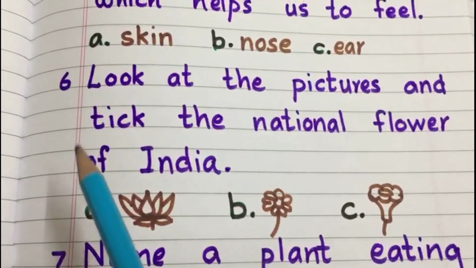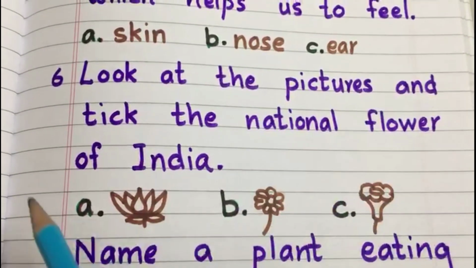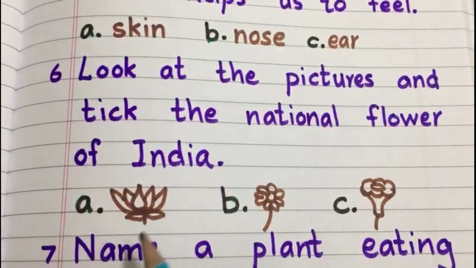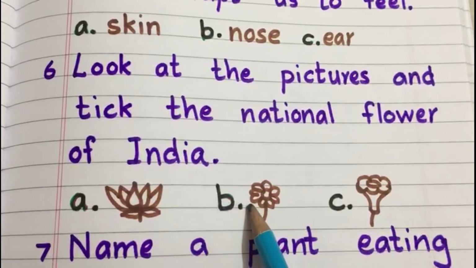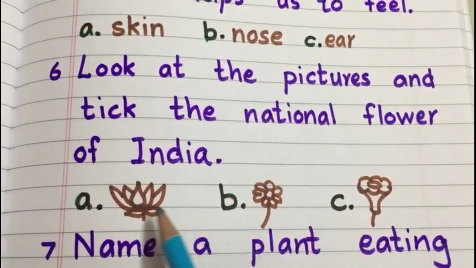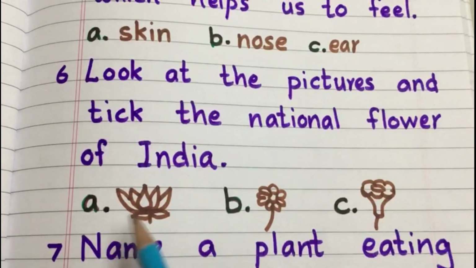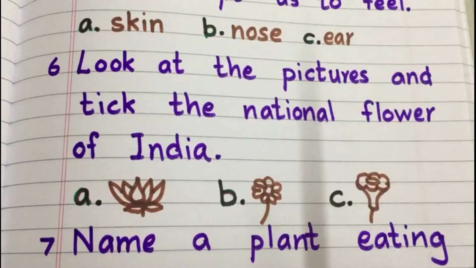The sixth question is, look at the pictures and tick the national flower of India. Yes, we have 3 pictures here, like one is lotus, marigold and the tuberose. And here, what is the national flower of India? Yes, this is a picture of lotus and lotus is the national flower of India.